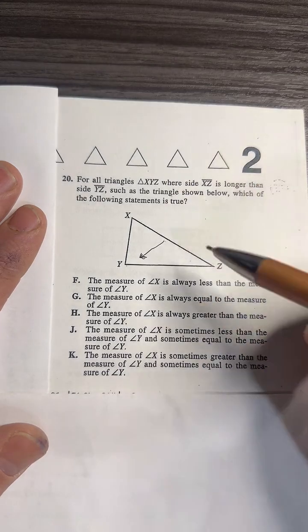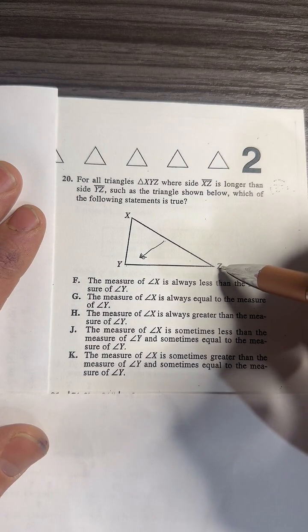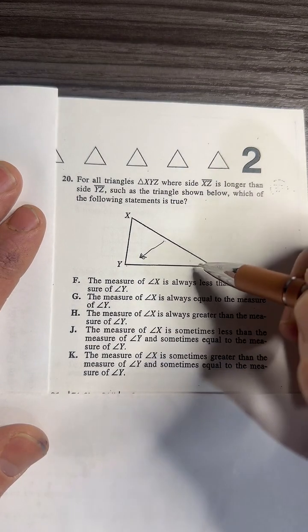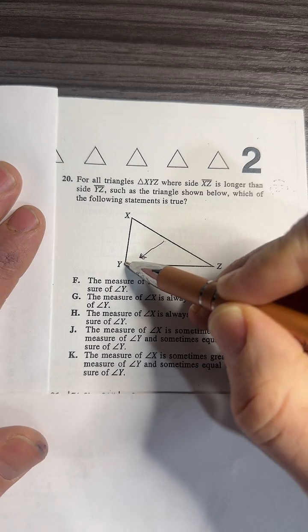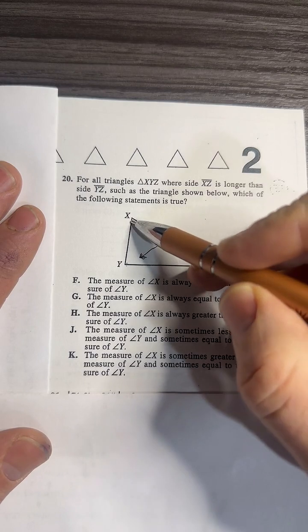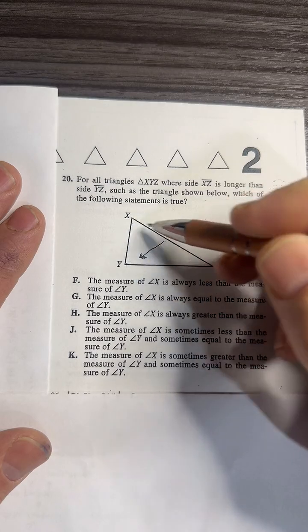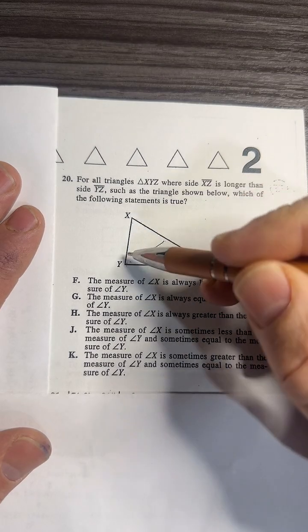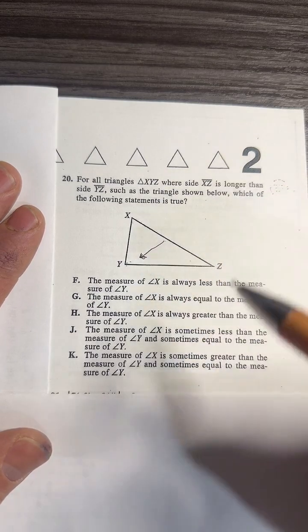So I'm looking for something like, okay, if we know that XZ is longer than YZ, I bet you we're going to be able to tell that angle Y is always bigger than angle X, or something like angle X is always smaller than angle Y, just because the opposite side is going to make the angle open up wider. So if the opposite side is bigger, that's going to make the angle bigger. So let's take a look.